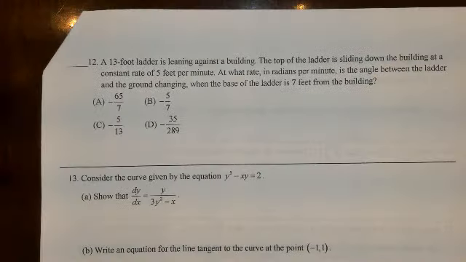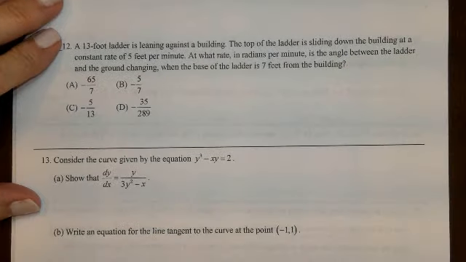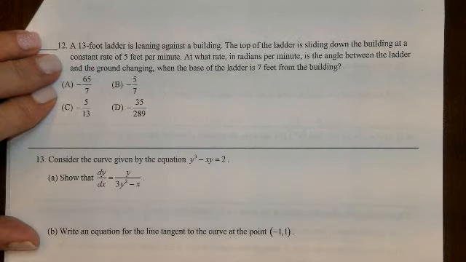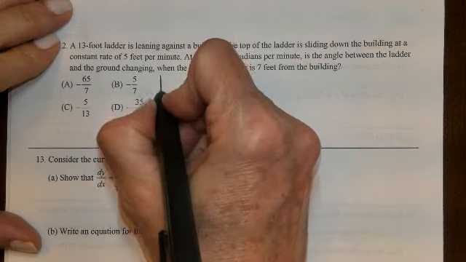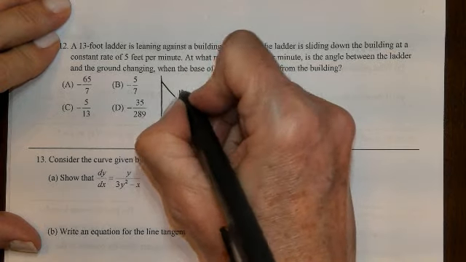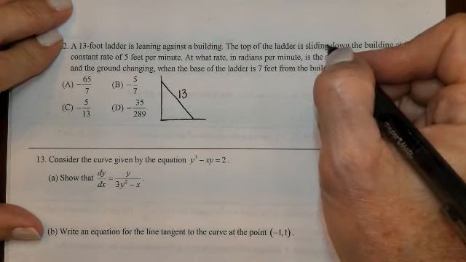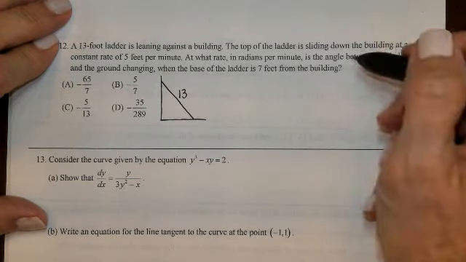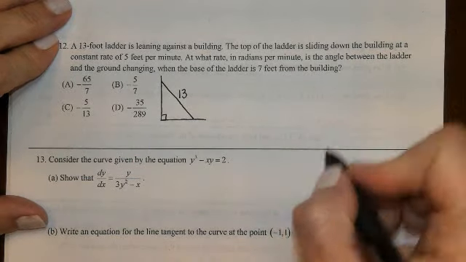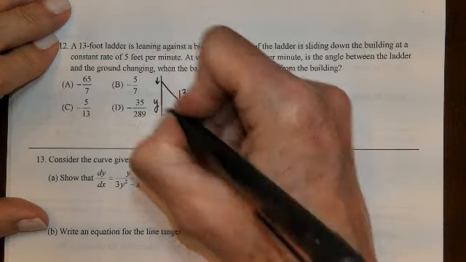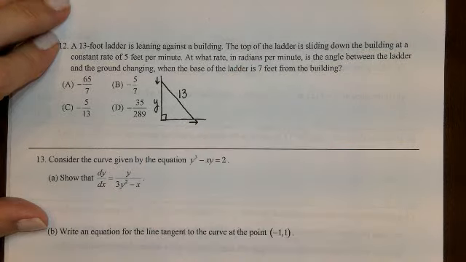All right, number 12. Oh, it's nice, a little related rates problem. We've got a 13-foot ladder leaning against a building. The 13-foot ladder is never changing lengths, so I can go ahead and label it 13. Anything that's not changing, put the number in for it. If it is changing, give it a variable. The top of the ladder is sliding down the building. Here's my y. That means this part of the ladder is sliding away from the building. So this is x.